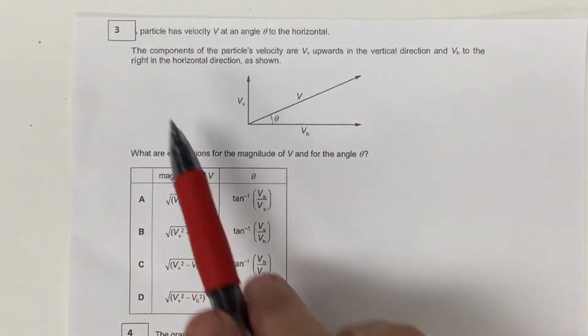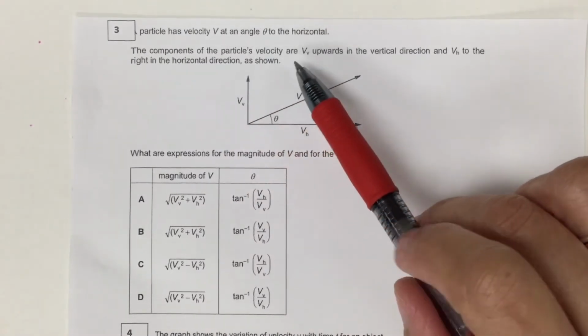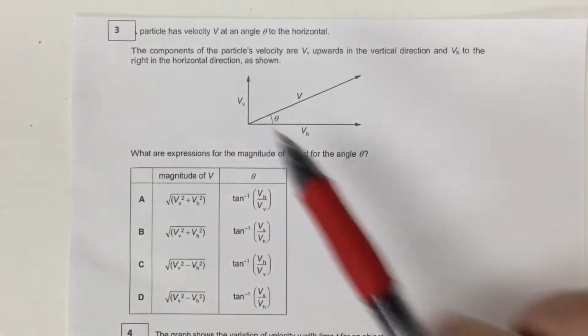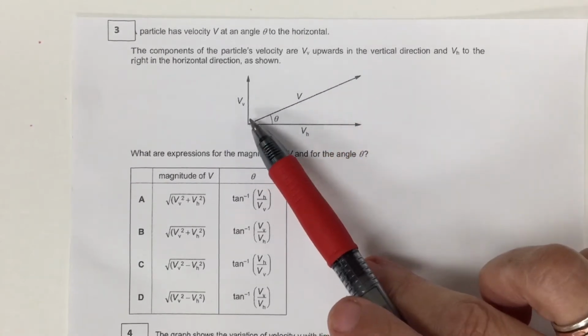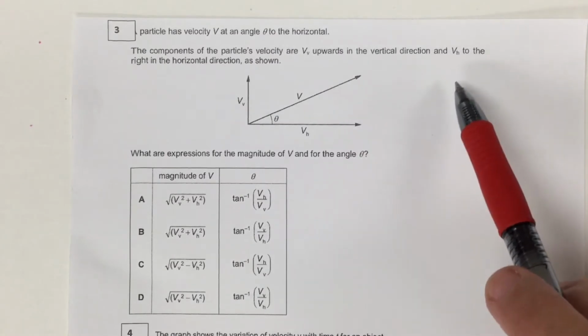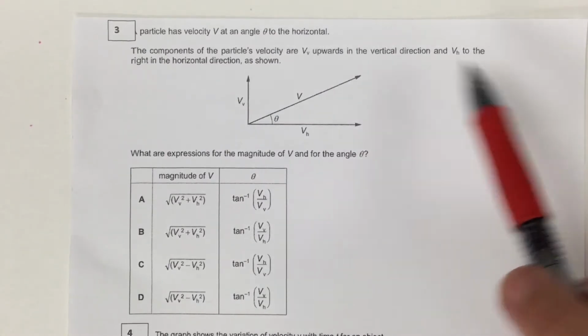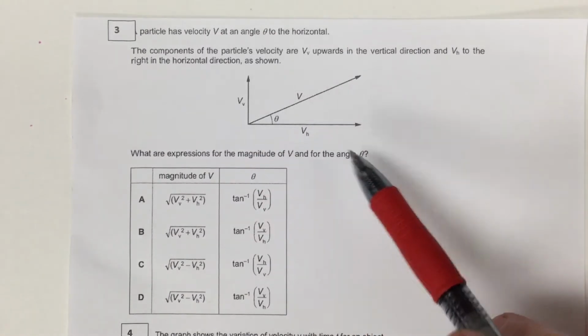Question 3. A particle has velocity v at angle theta to the horizontal. The components of the particle's velocity are vv upwards in the vertical direction and vh to the right in the horizontal direction, as shown.